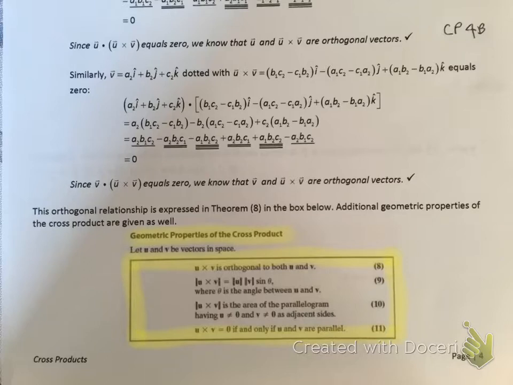The magnitude of u cross v is the area of a parallelogram. I'm going to go ahead and highlight that one. Having u not equal to 0 nor v as adjacent sides. And finally, u cross v equals 0 if and only if u and v are parallel. Okay. Alright, so those are nice properties to know because we can use them to solve other things, and we use a cross product to get the job done.